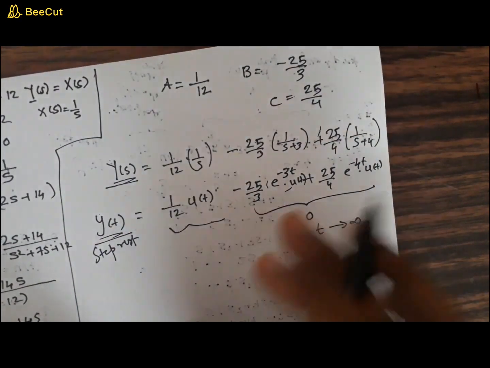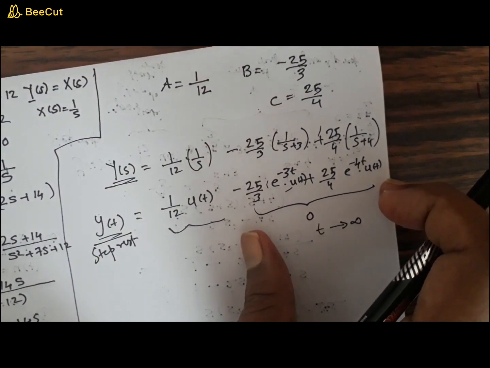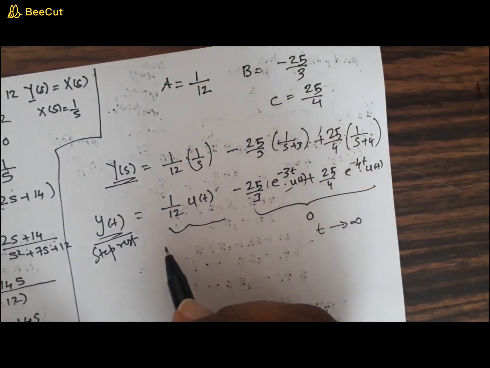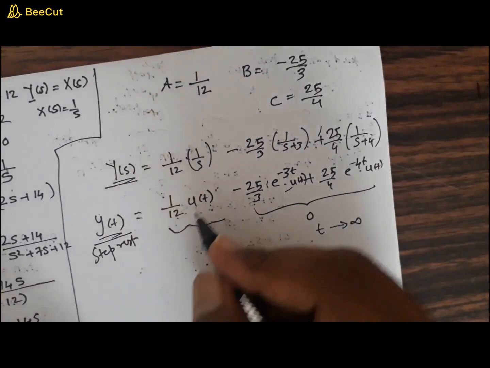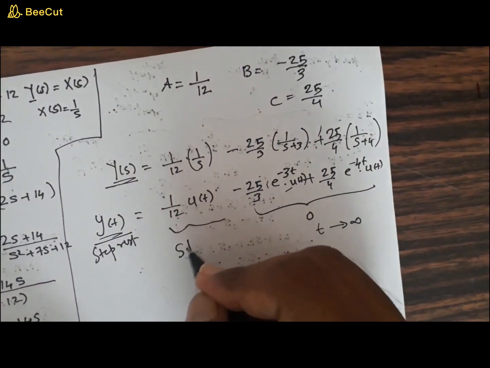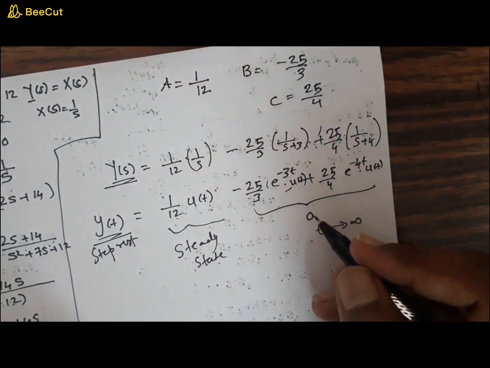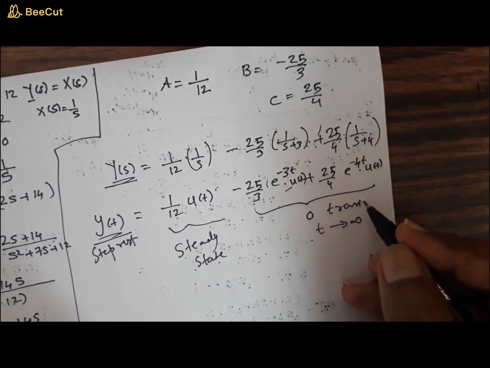So the response consists of two parts: a part which reduces to 0 as t tends to infinity, and a part which remains as such. So this must be your steady state, and this is your transient state.